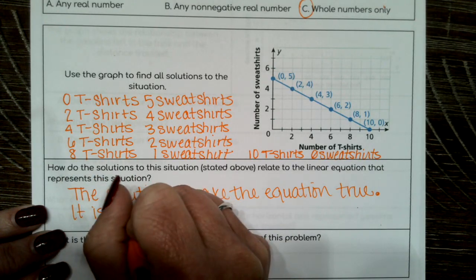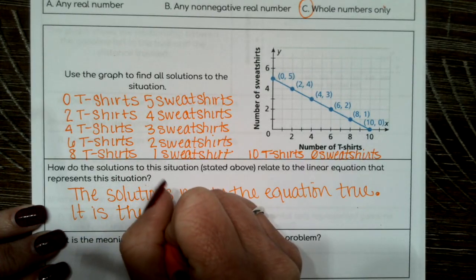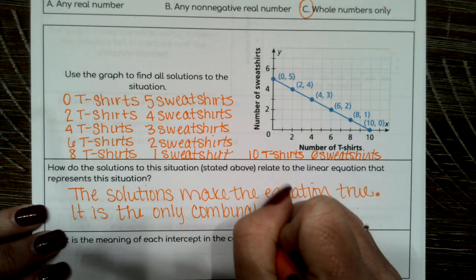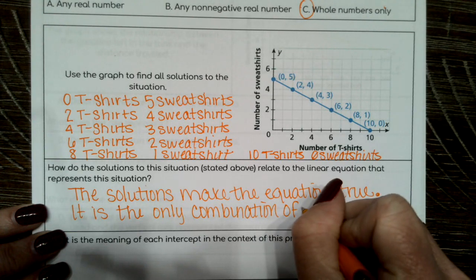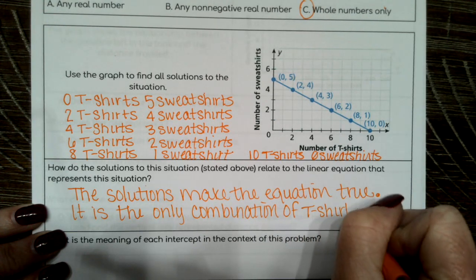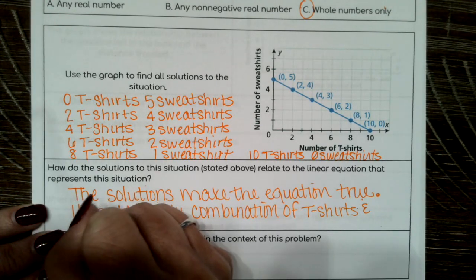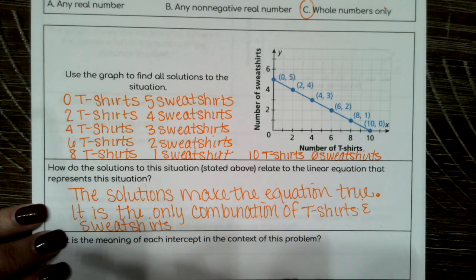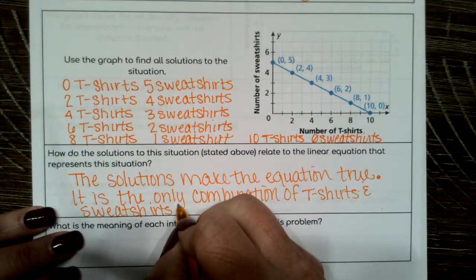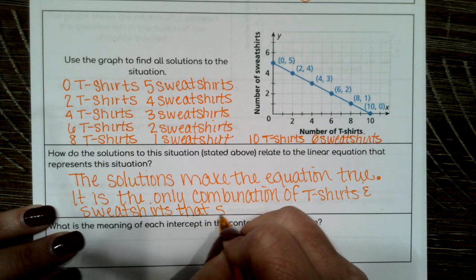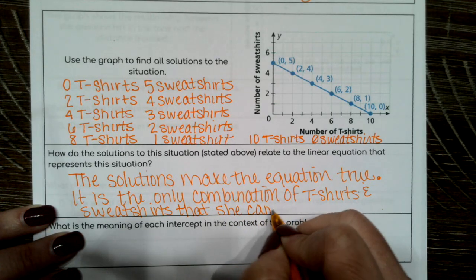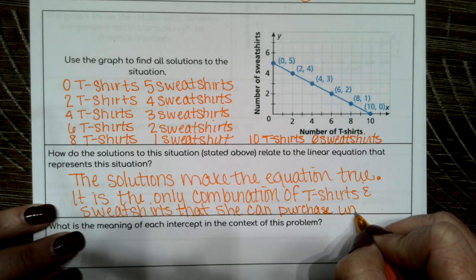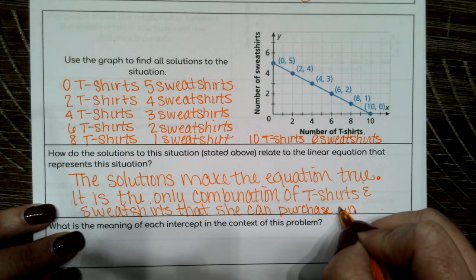It is the only combination of t-shirts and sweatshirts that she can purchase for $100.